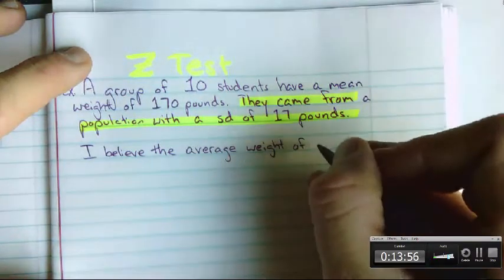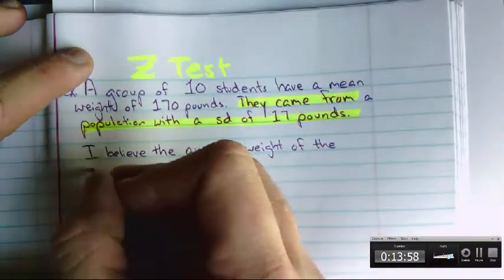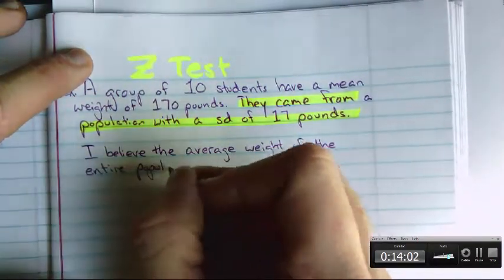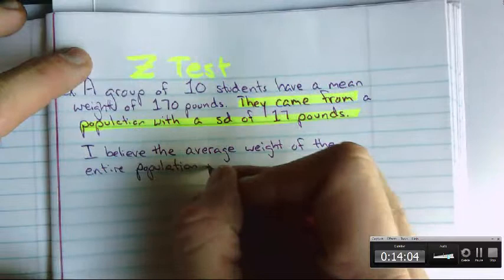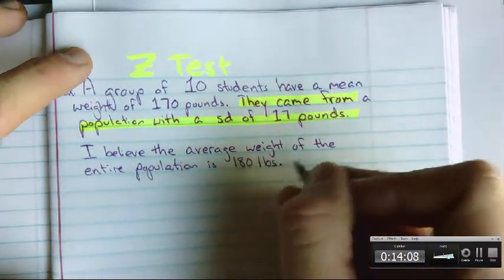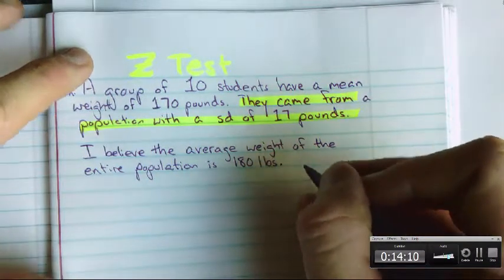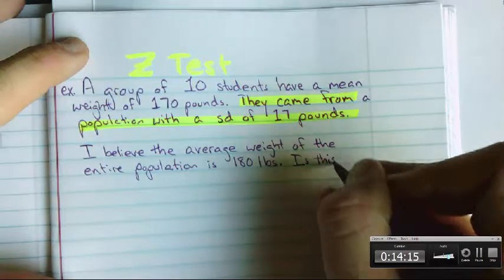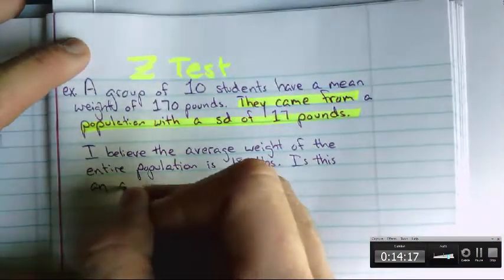I believe the average weight of the entire population is 180 pounds. Is this an acceptable claim?